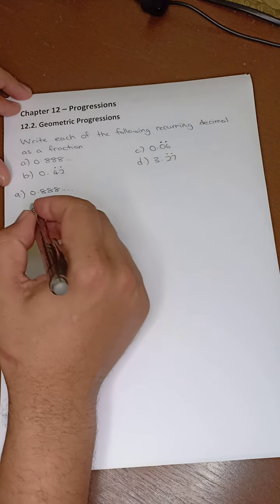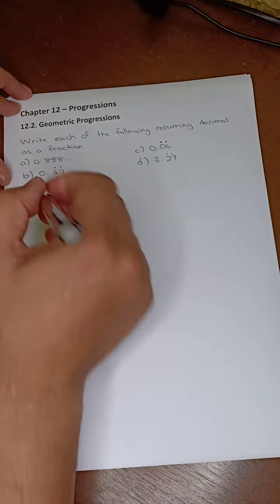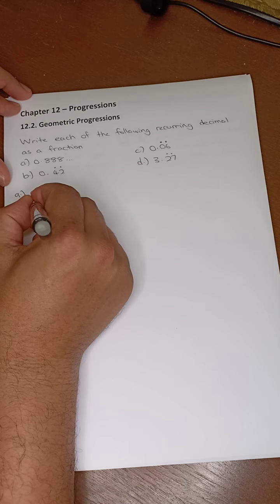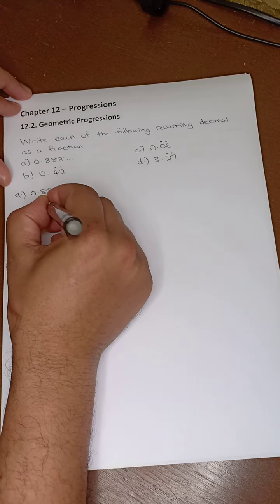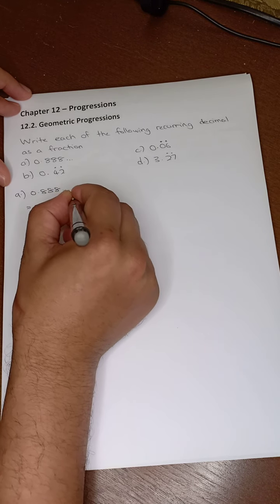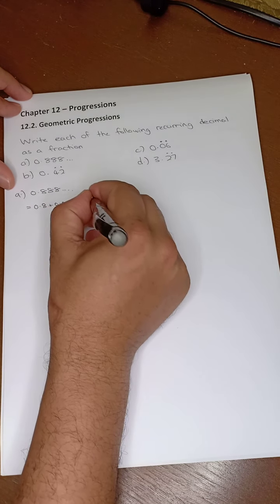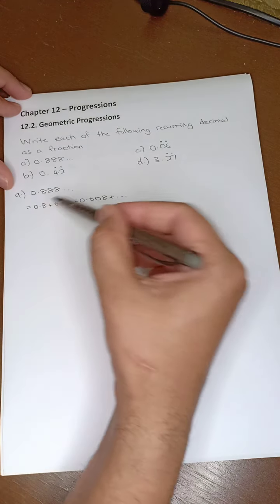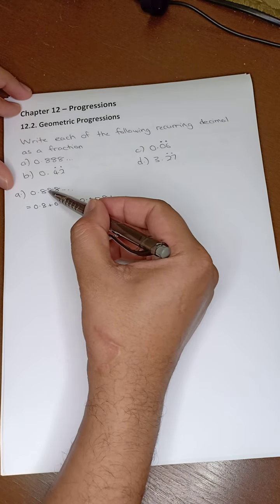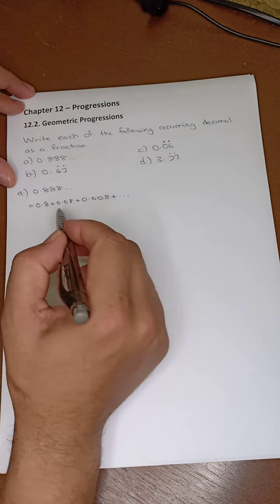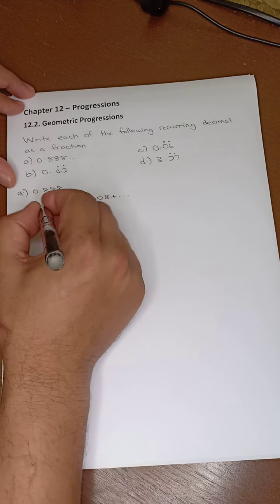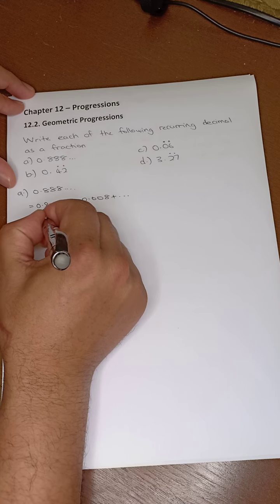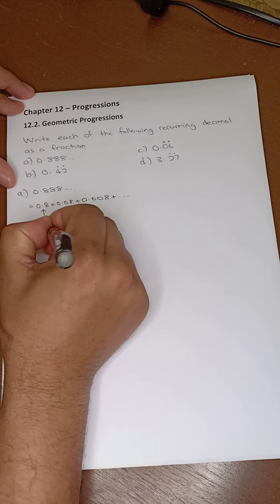So this recurring decimal, I can change it to a geometric progression. How? This is actually 0.8 plus 0.08 plus 0.008 and so on. When you add all this, you will get this number. I will assume the first as T1, or A, the first term.